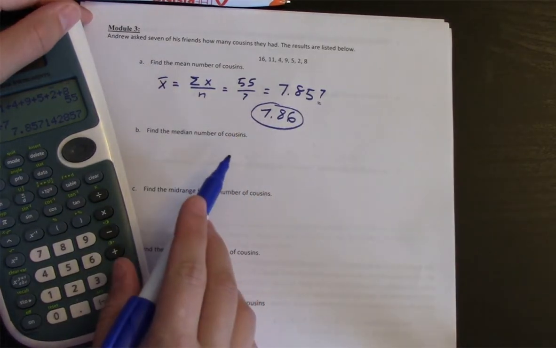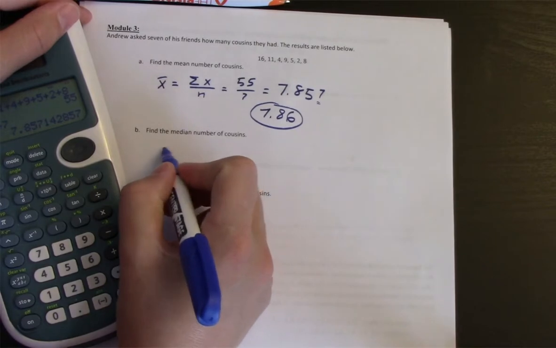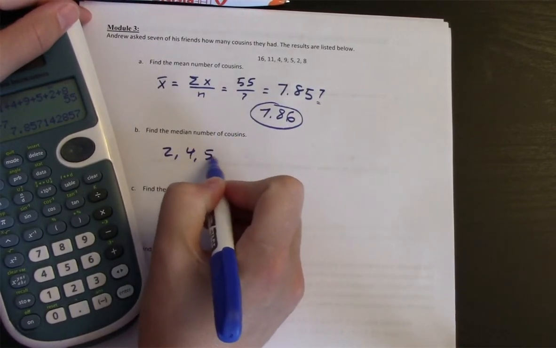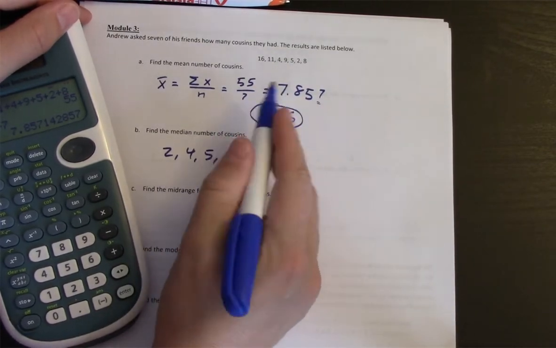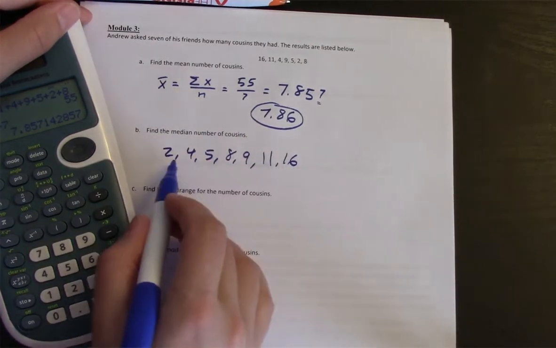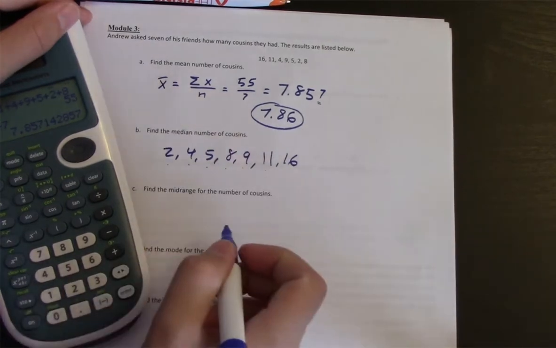All right. The median number of cousins. So first thing you want to do when you're finding the median is order the data. So 2, 4, 5, 8, 9, 11, 16. After you've ordered it, double check 1, 2, 3, 4, 5, 6, 7. Still have 7 data points.